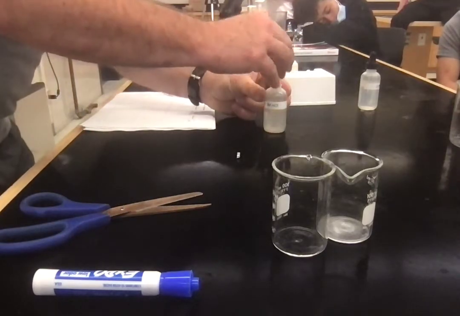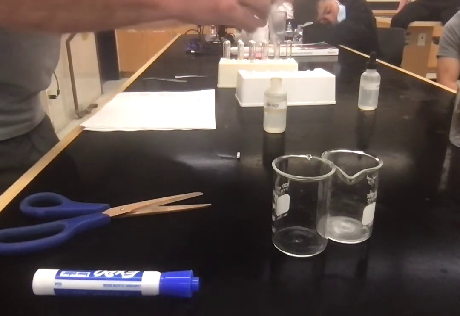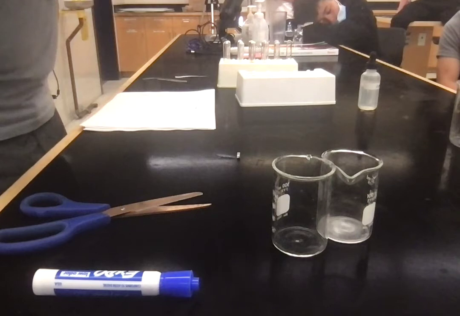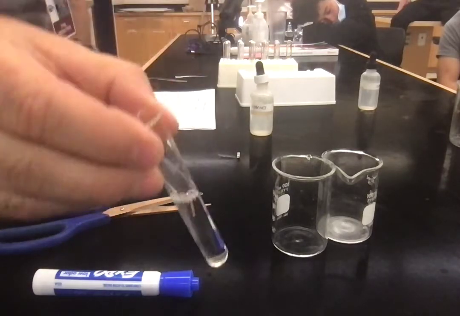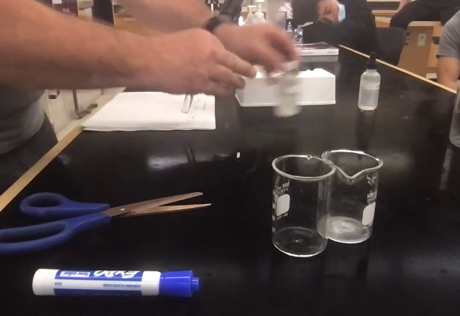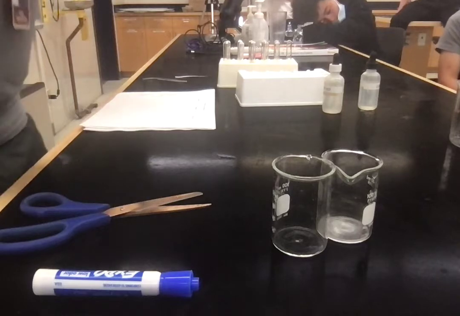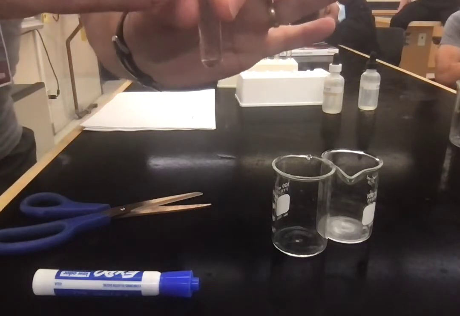Actually, we don't even need the dropper, it's useless. Let's just pour some in. I don't know, I'm going to go about half a test tube. Accuracy. Okay? I'm not being very accurate. You can think about that. And then to start the experiment, 1, 2, 3, go.